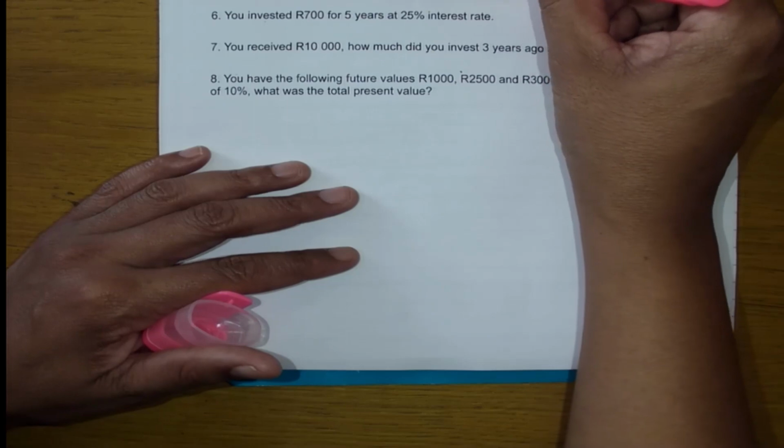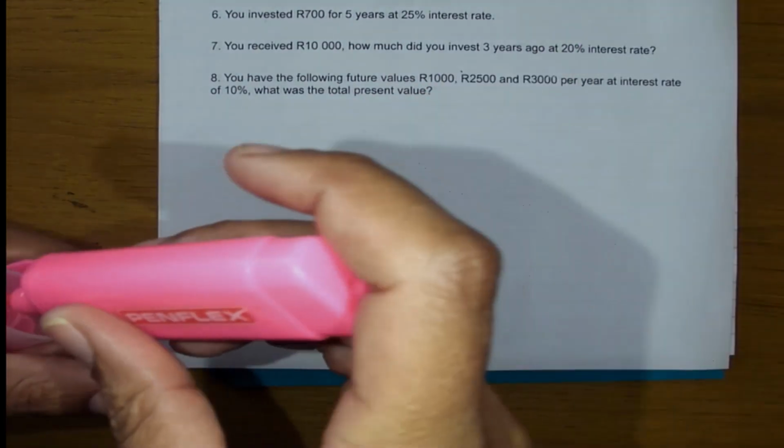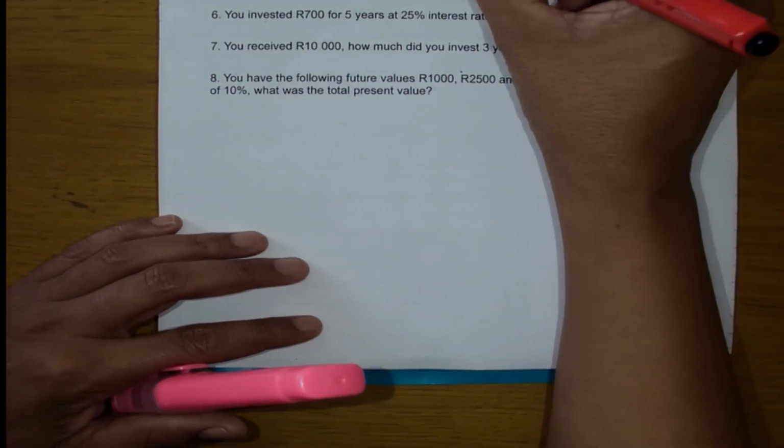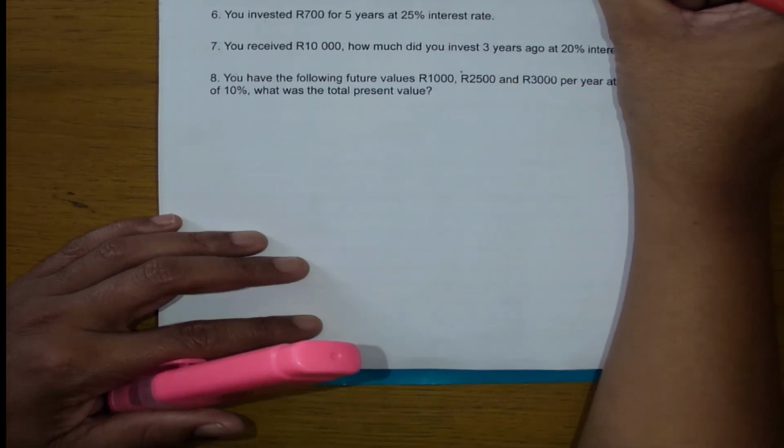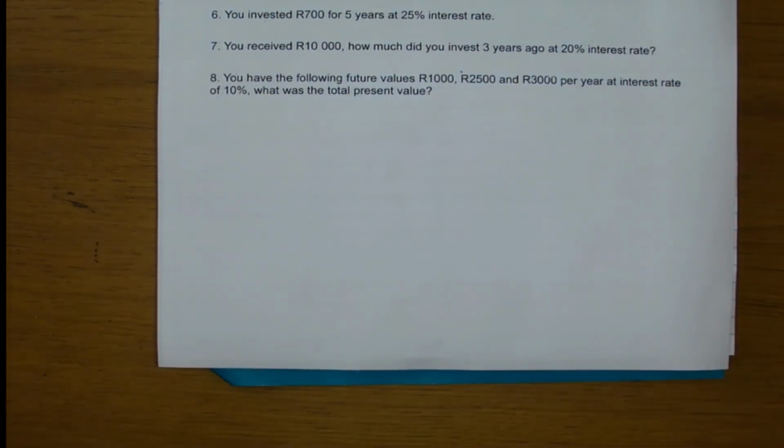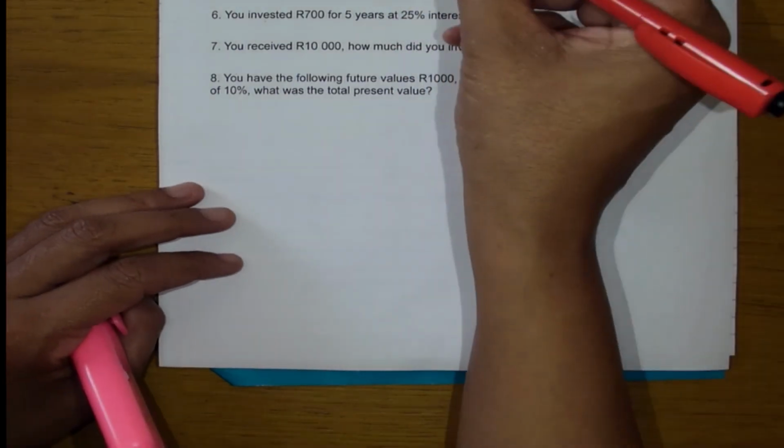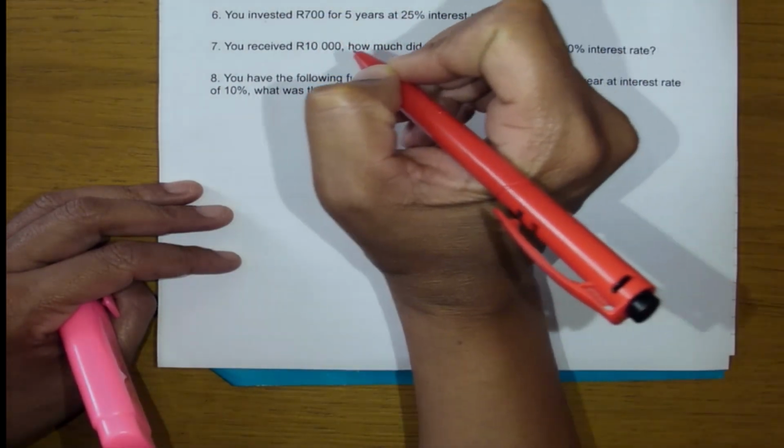Okay, it's 3 years and 20%. So now they're saying in 3 years, I is interest. Now we have our 400, but remember our 400 is deposited at the beginning.